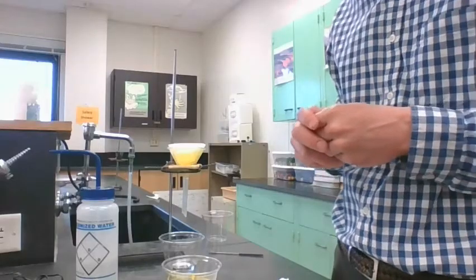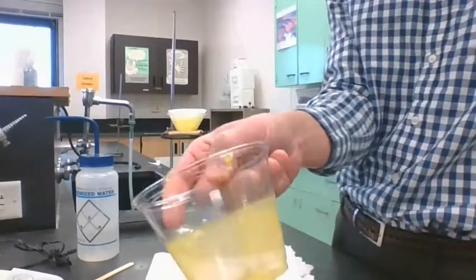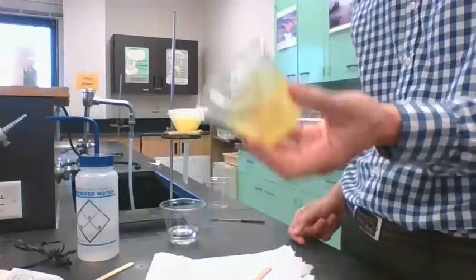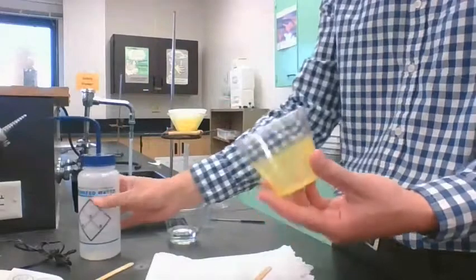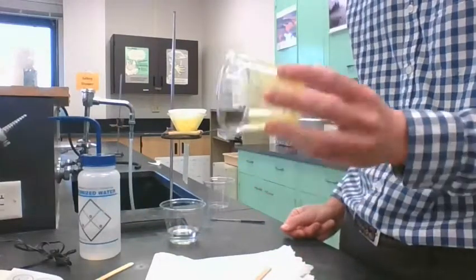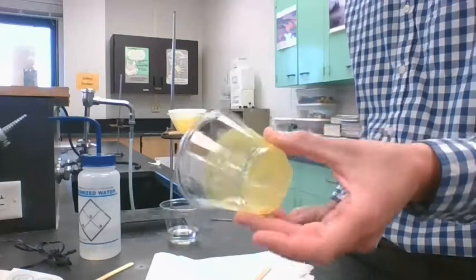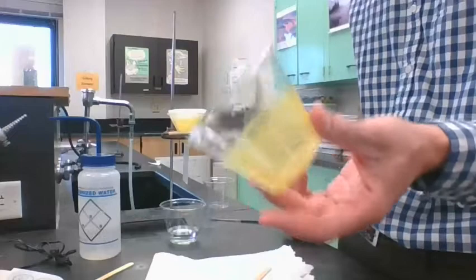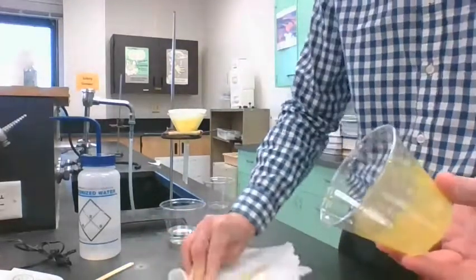Okay, so we have filtered, right? My cup is empty here. It's got some yellow stains on it. So apparently we definitely lost some of the product. I washed this a couple times with the distilled water, but this plastic cup is just stained. So we shouldn't get 100% yield because there's definitely some of it lost on the cup here. That's for sure.